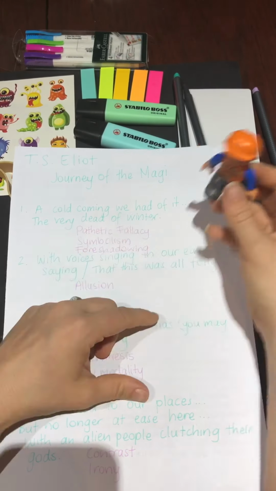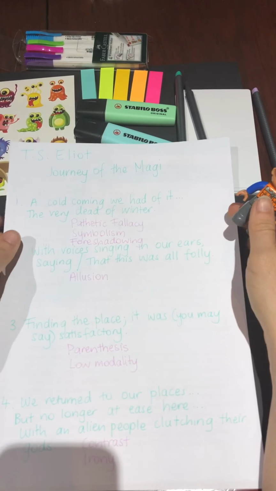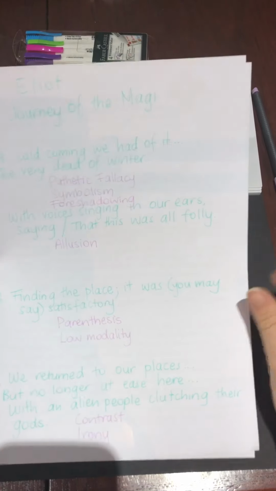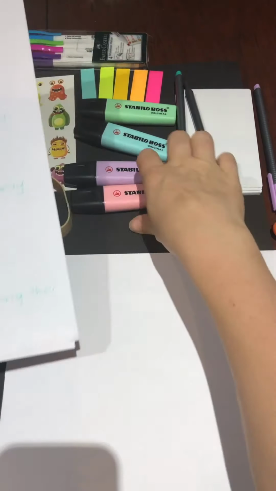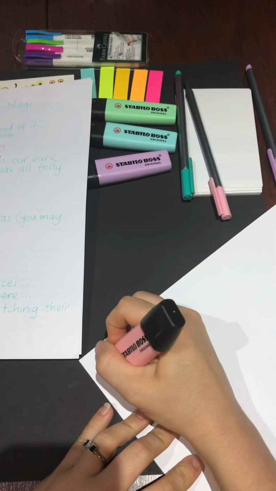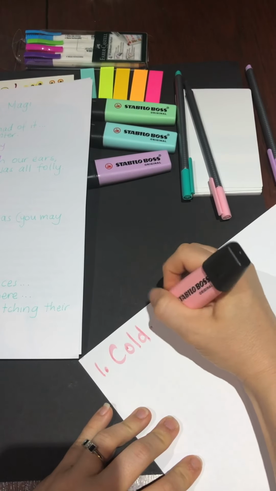And Eliot's going to talk to us about the journey of the Magi. So the first one I have is a cold coming we had of it, the very dead of winter. So I'm going to start working on a very well-known mnemonic, which I'm sure you all use, which is an acronym. Okay, and I'll show you how we can do this. So, a cold coming we had of it. So I might start off with, so number 1, cold winter.